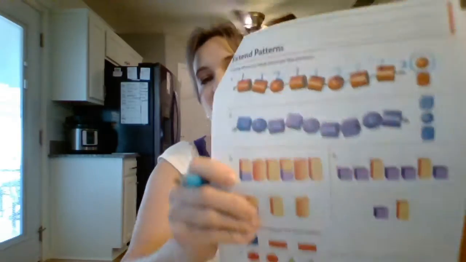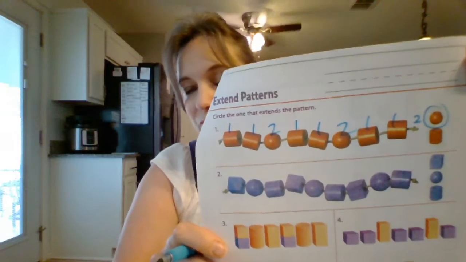The easiest way to do a pattern is to say it out loud. So let's say this. We've got cylinder, cylinder, ball. Cylinder, cylinder, ball. Cylinder, cylinder, what is it? What comes after two cylinders every time? We have 1, 1, 2. 1, 1, 2, 1, 1. So we need a 2. What is a 2? It's a ball. All right, so we have 2 cylinders and a ball.